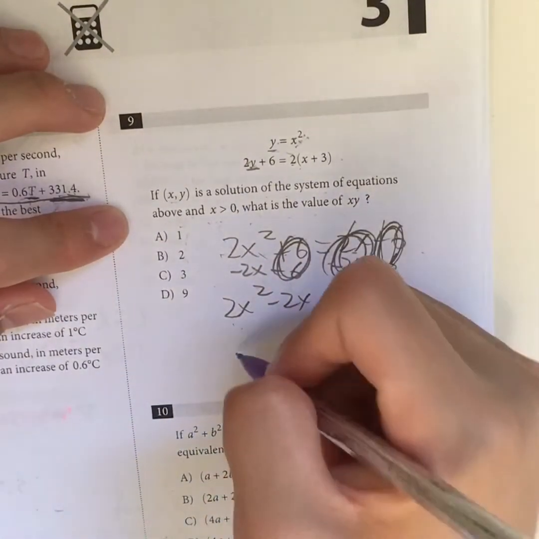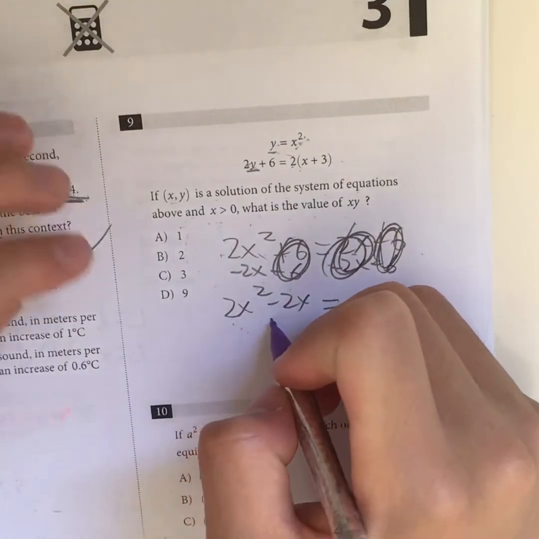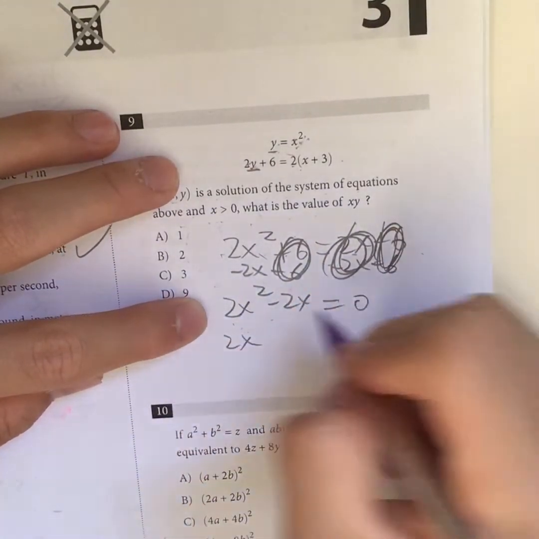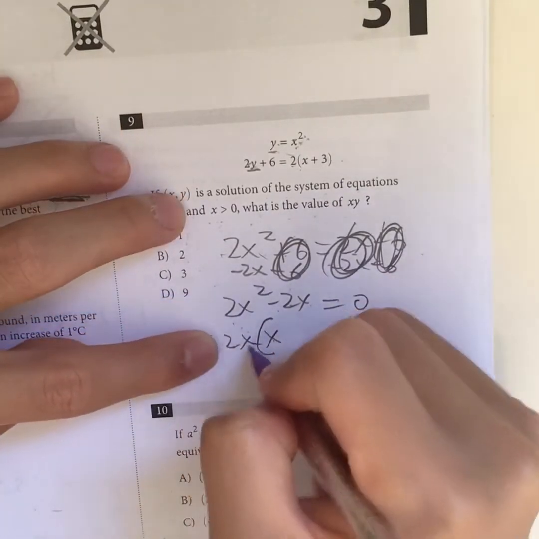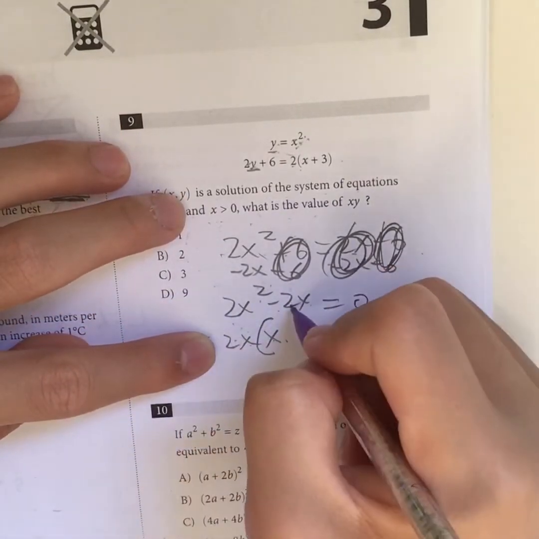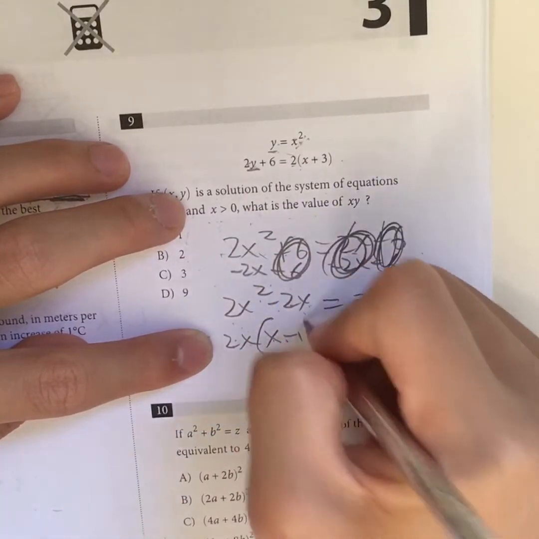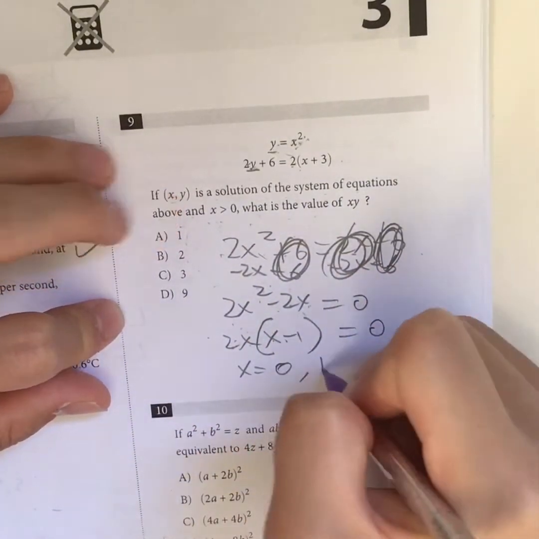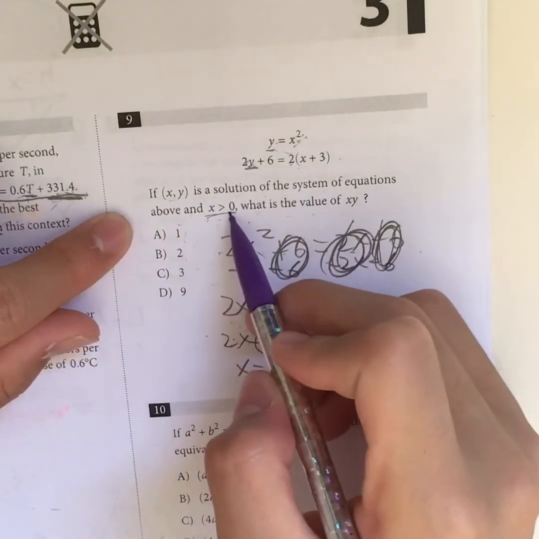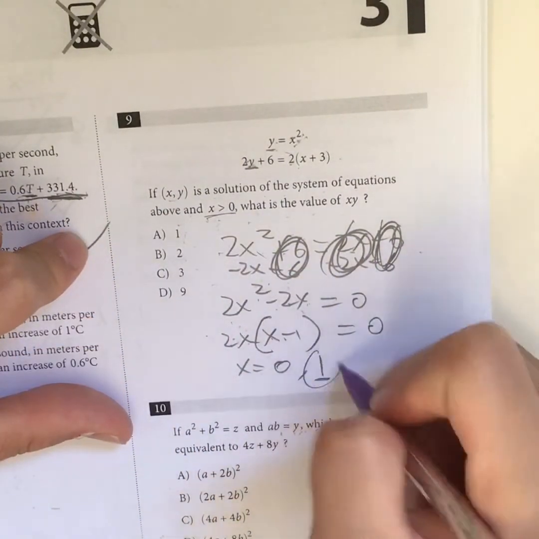Right, now I could factor this. So what's the greatest common factor? It's 2x, right? 2x goes into both, times, what's this? x. 2x times x, 2x squared. 2x times what is negative 2x? Negative 1. Is equal to 0. So that means x is going to equal 0 or 1. But in this case, it says that x is greater than 0. So it means x has to be equal to 1.